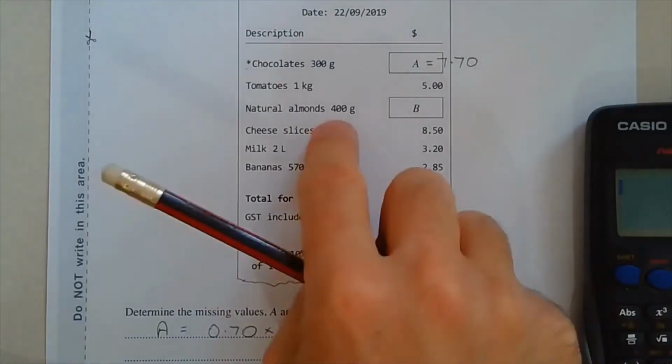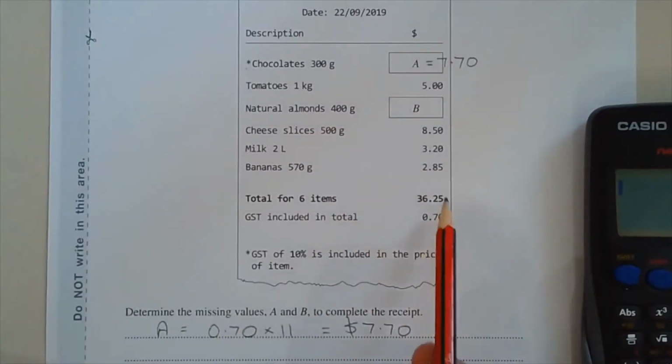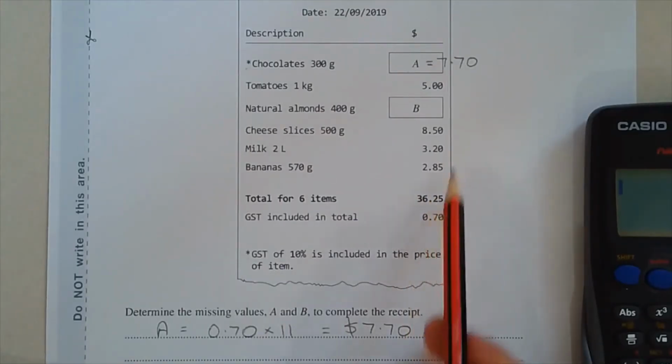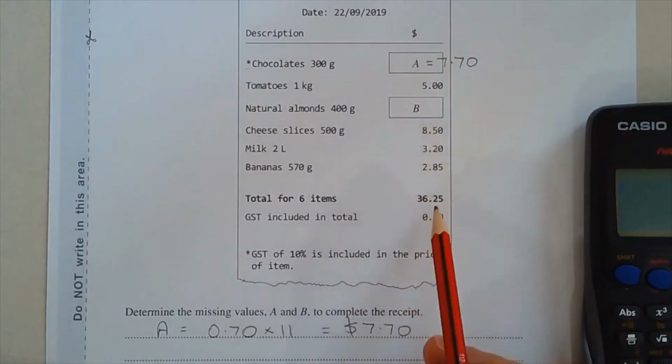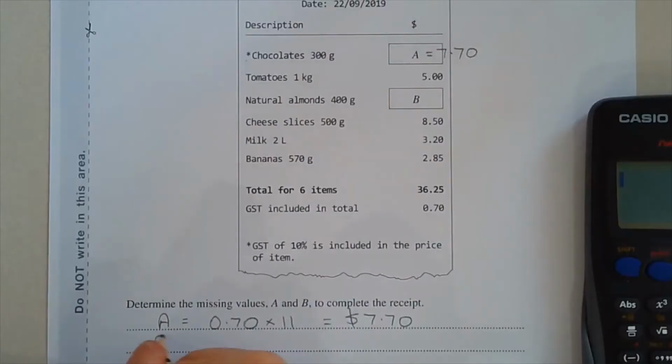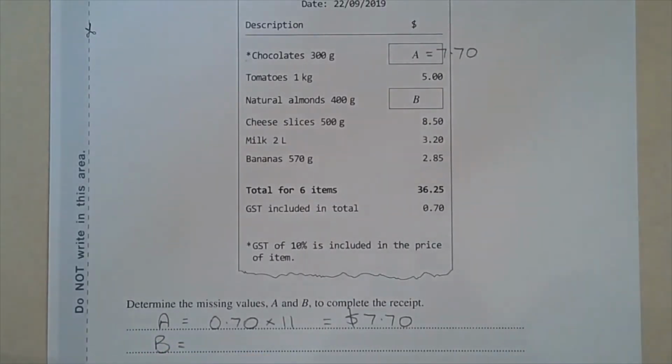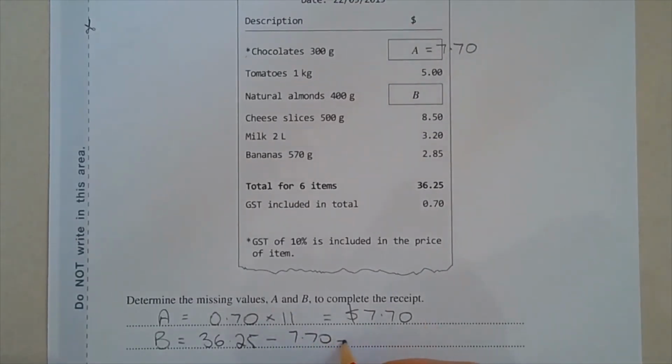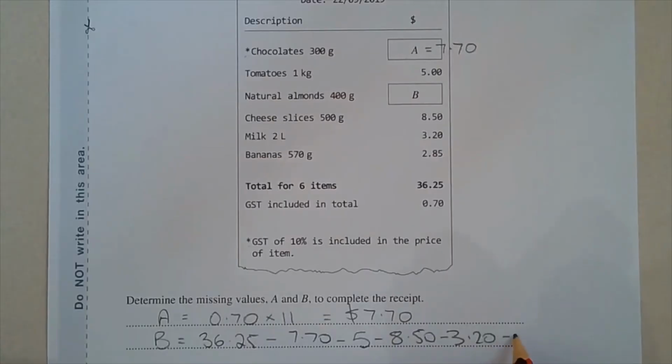Now, to find the price of the almonds, we know the total price of all the items that's on the receipt. If you subtract all the known values from $36.25, we then get item B, which is the price of the almonds. So B is equal to $36.25 minus $7.70 minus $5 minus $8.50 minus $3.20 minus $2.85.